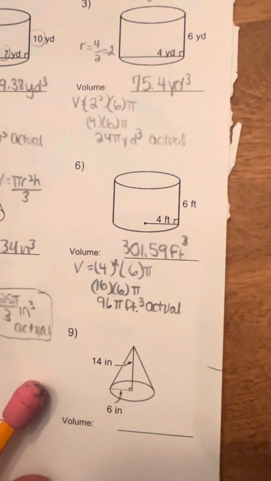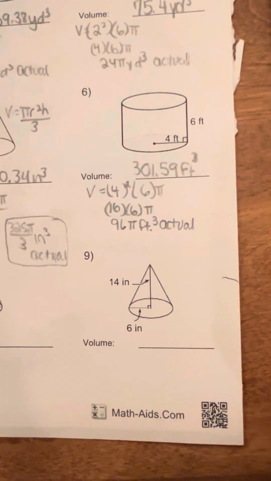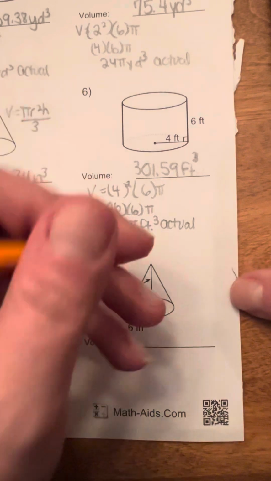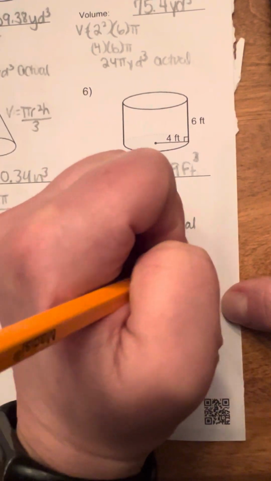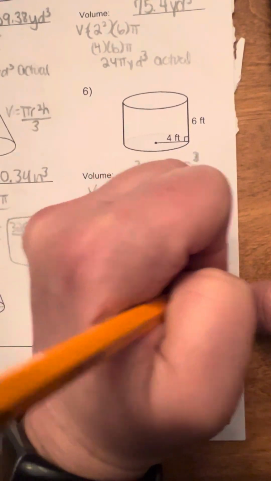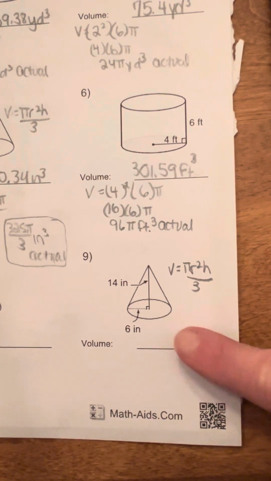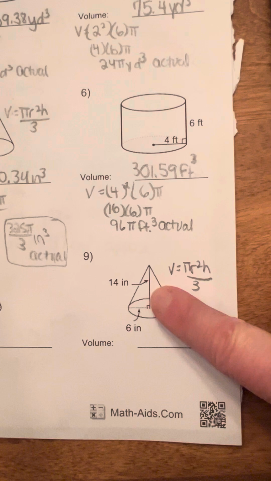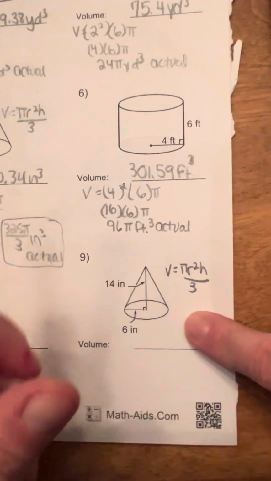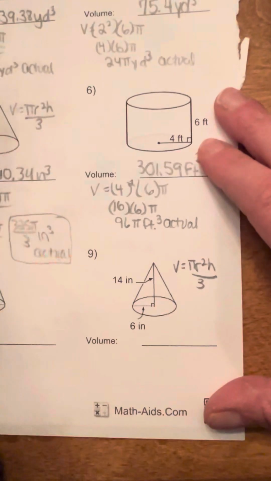And then our finalized one is our cone. So the cone is the same formula as a cylinder, pi r squared times height, but we divide by 3. This one we're given the radius, so we just plug in and go to work. We have our height, 14, so we're going to start off with the actual answer first.